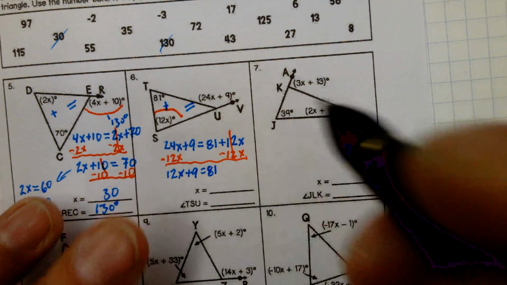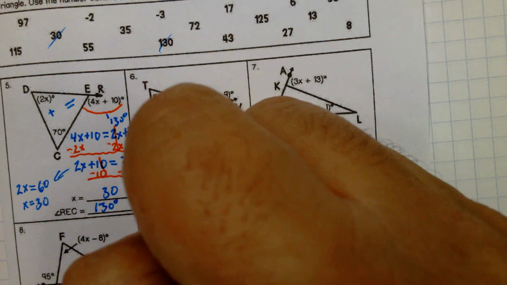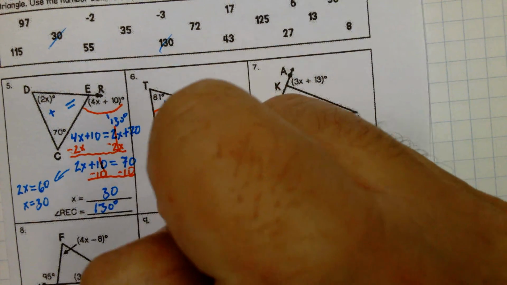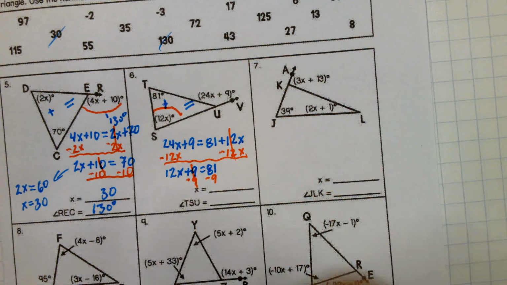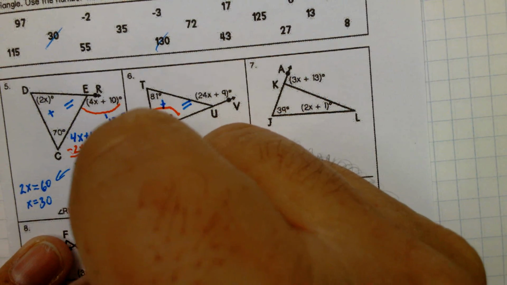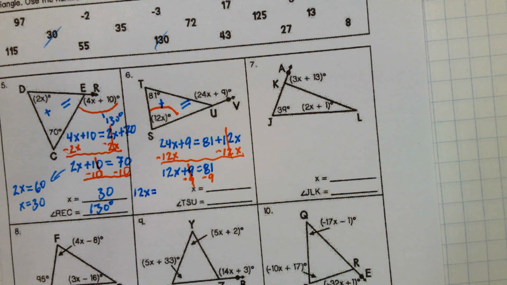Get rid of the 9. I'm going to write the rest over here. 12x equals 72.